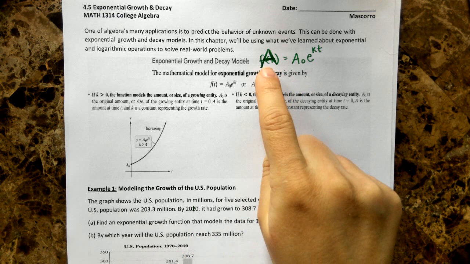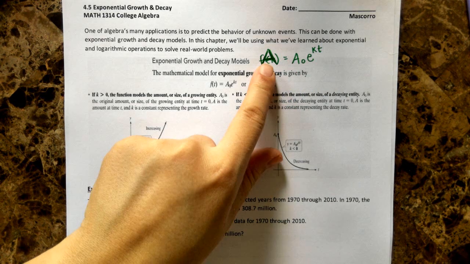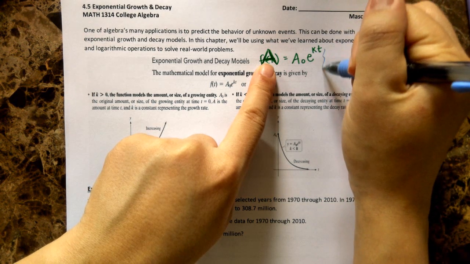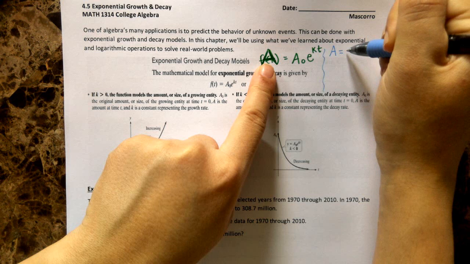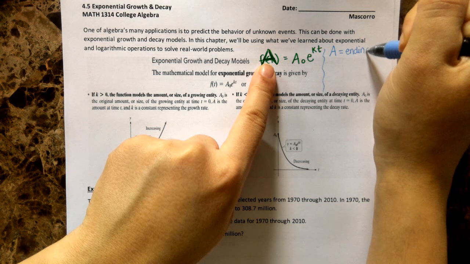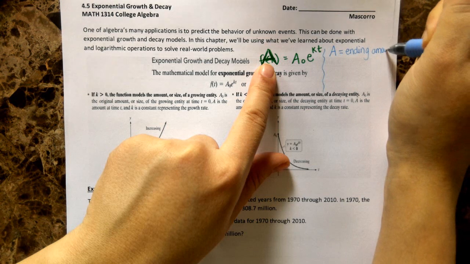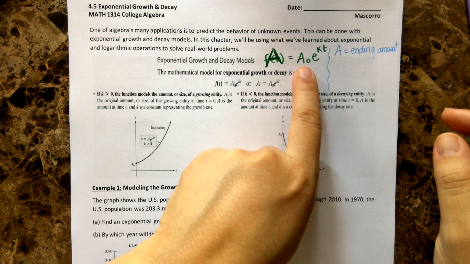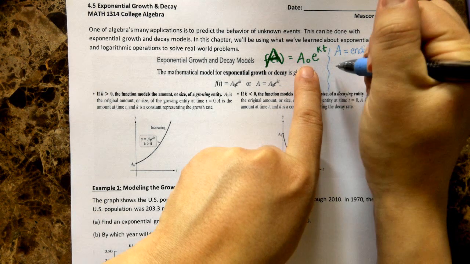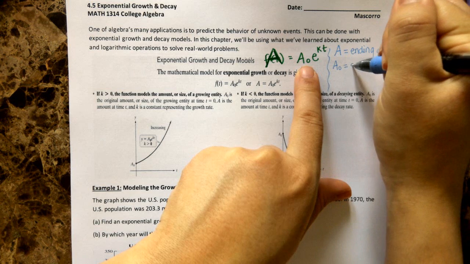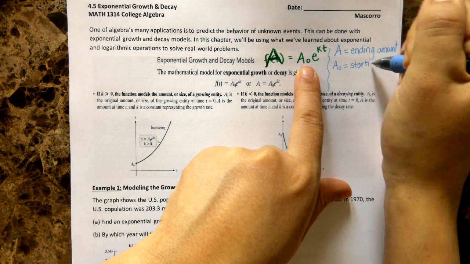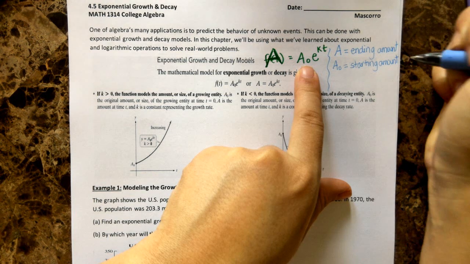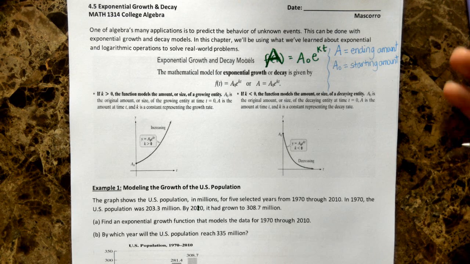The first variable that we see is this capital A. This capital A is the ending amount of something. A naught, that's how you would pronounce it. A, and it has a little zero on the bottom. A naught is the starting amount, whether it be population or money or whatever they're talking about. That's how much you're starting with. The initial amount or principal amount.